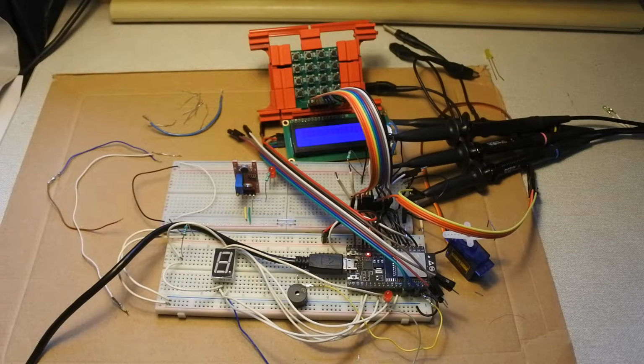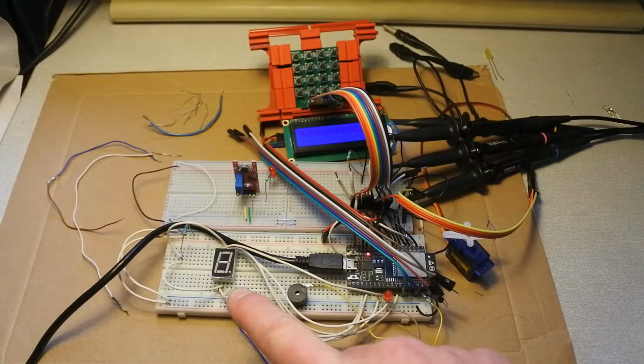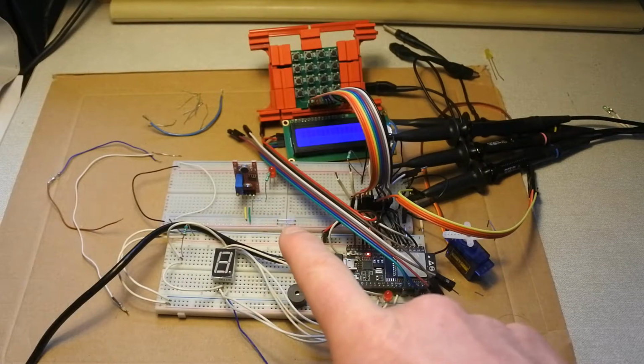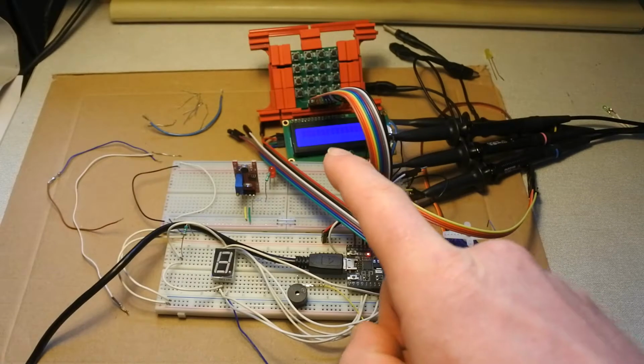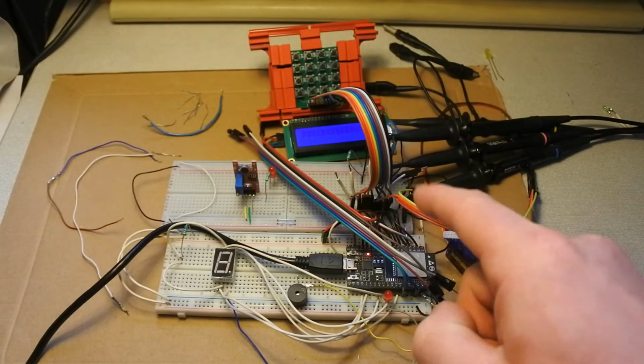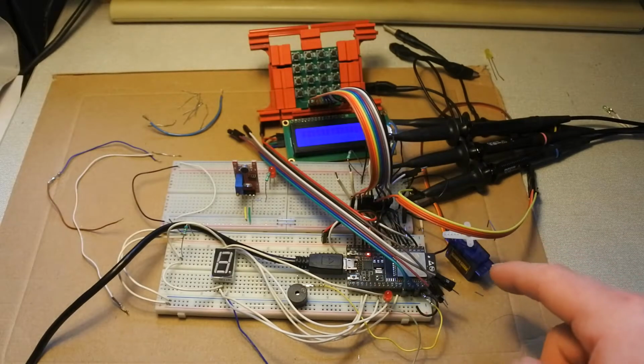Welcome to another video on my ESP32, which is an embedded device, Internet of Things, and can be connected to different devices like an LED via GPIO, buzzer, 7-segment display, a not connected microphone, LCD, keypad, LDR, which is hidden here, and a servomotor.